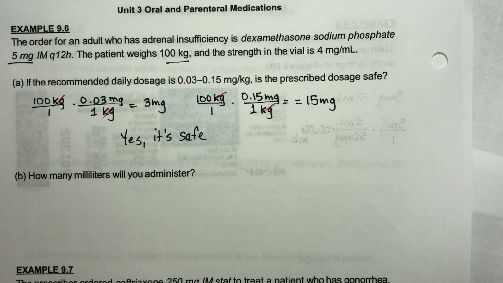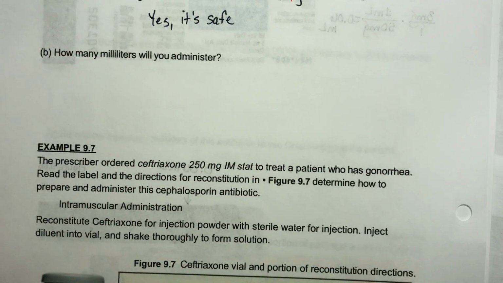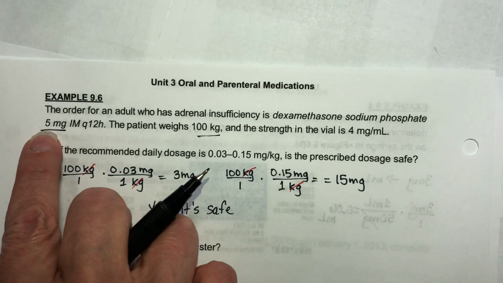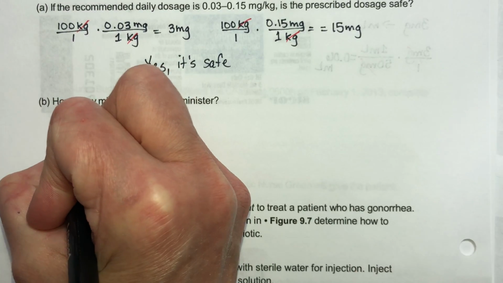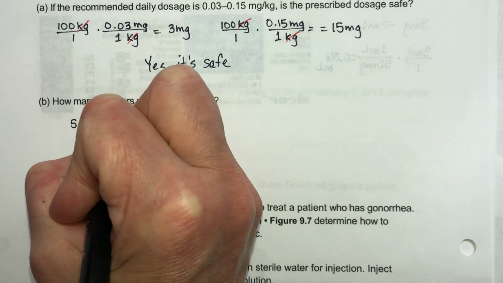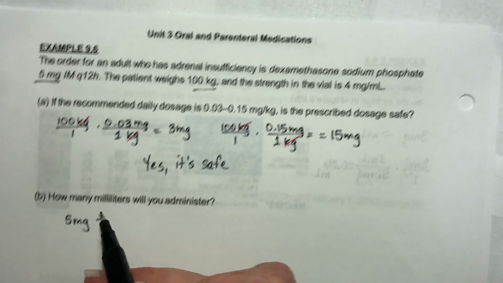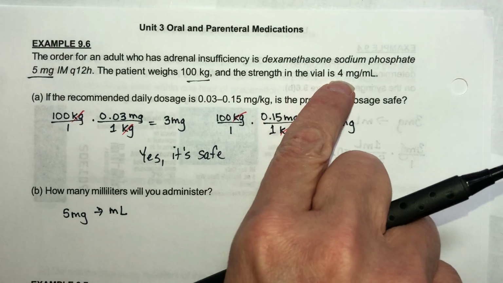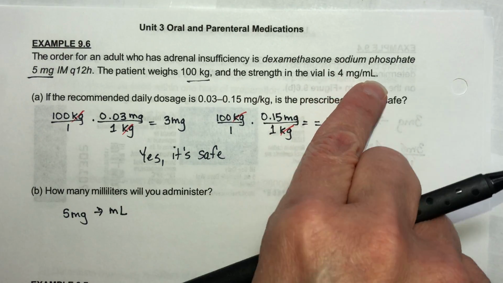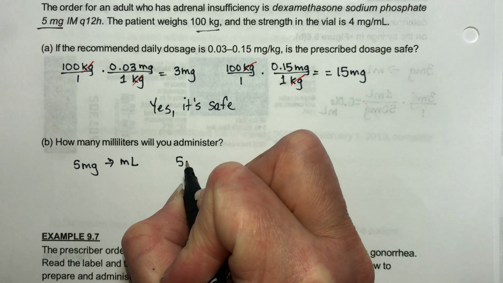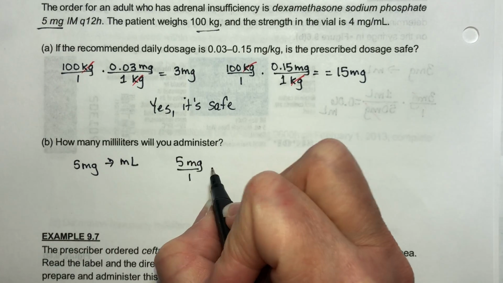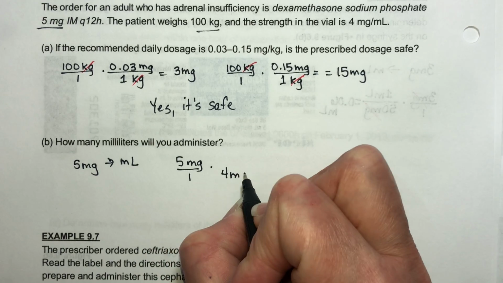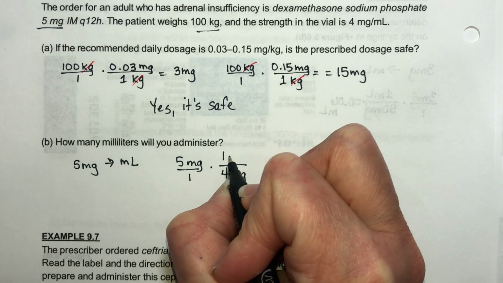Okay, so we've double-checked that. Now, what we want to figure out is how many milliliters we would administer. We've been ordered to give 5 milligrams, and we are supposed to convert this into milliliters. The relationship right here is 4 milligrams per milliliter. So I take this 5 milligrams, put it over 1. I'm going to put the 4 milligrams in the bottom because that's what I'm trying to cancel out, and then put 1 milliliter in the top.